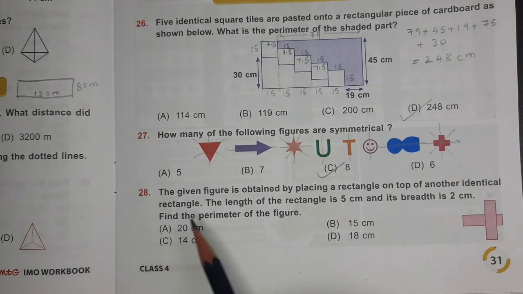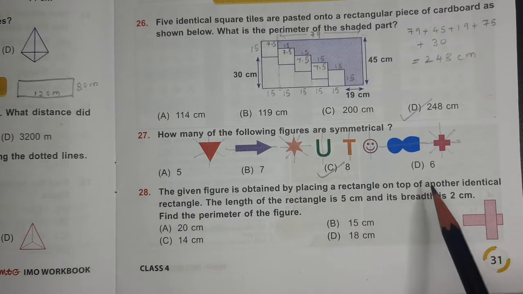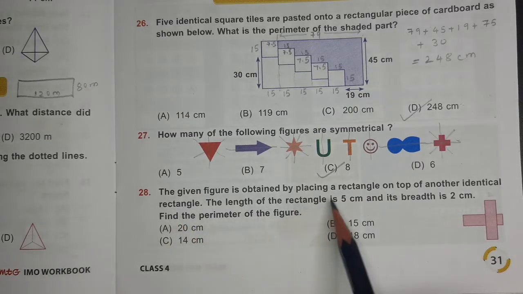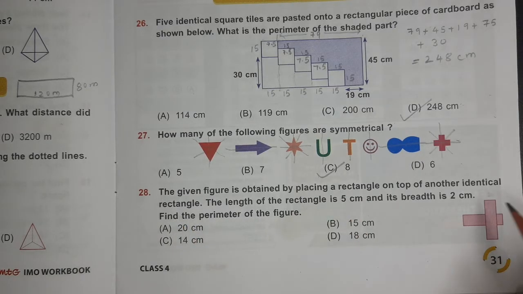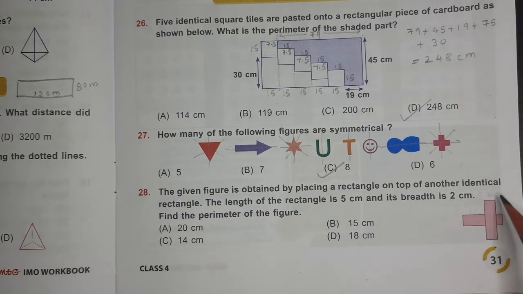Question number 28. The given figure is obtained by placing a rectangle on top of another identical rectangle. The length of the rectangle is 5, so this is 5. And its breadth is 2 centimeters, so this is 2. Find the perimeter of this particular figure.